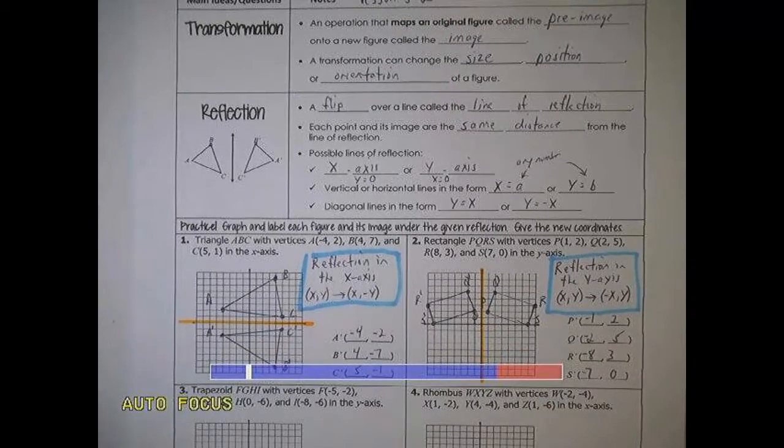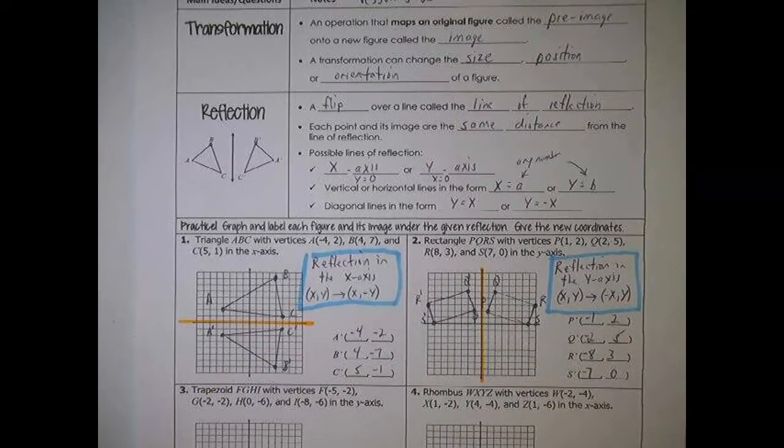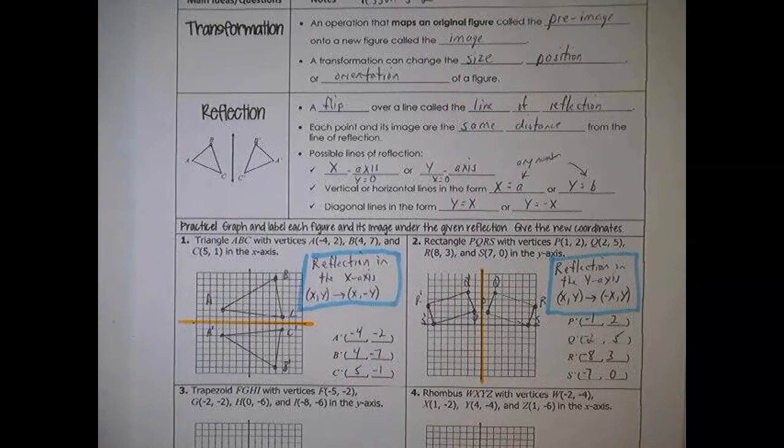Hello geometry students, and welcome to video part 2 on reflections in the coordinate plane. This is our first lesson on transformations, and the first transformation is reflections.